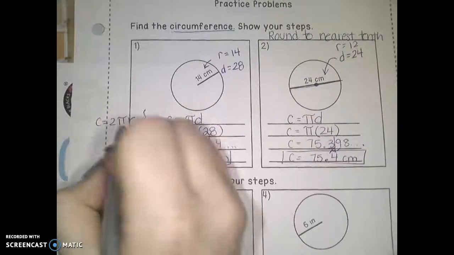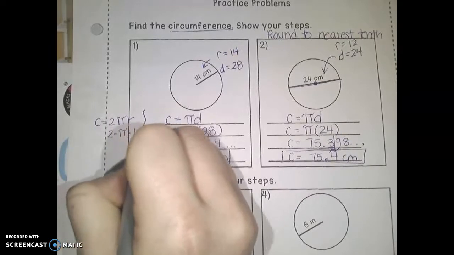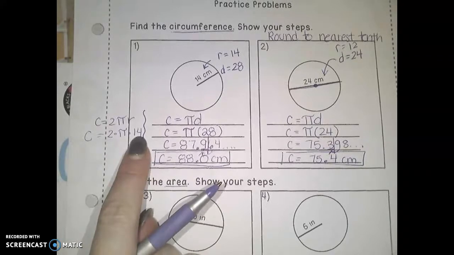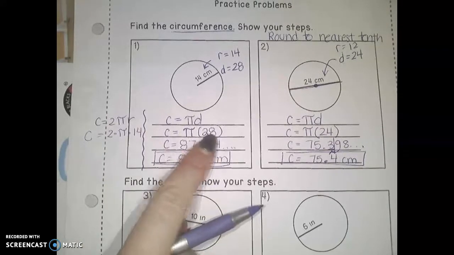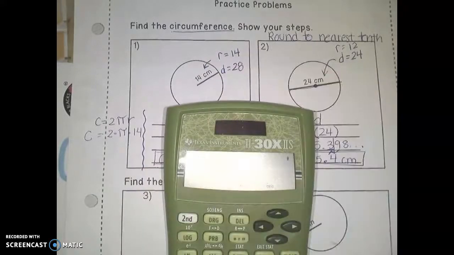So I know my radius is 14. So I'm going to multiply 2 times pi times 14. Well, as you guys know, what is 2 times 14? It's 28. So that's why we did that quicker version with our diameter, once you can tell the difference between these two.